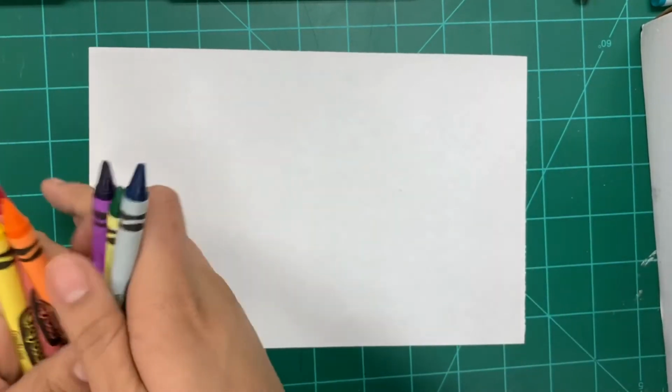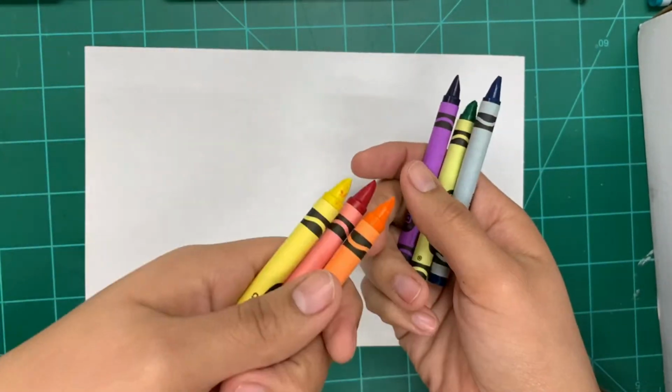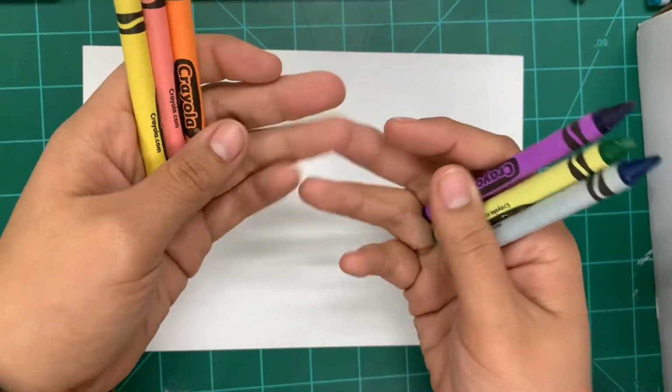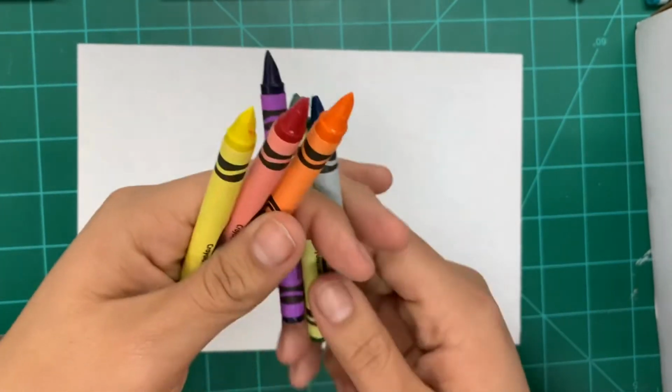And here are the materials that we're going to be needing: a piece of paper, preferably a smaller piece of paper. This piece of paper isn't too much bigger than my hand. And our warm and cool colors. For this, I'm using crayons. Hopefully all of you guys have crayons, so that's what I'm going to be using.